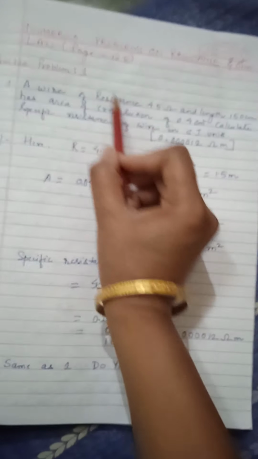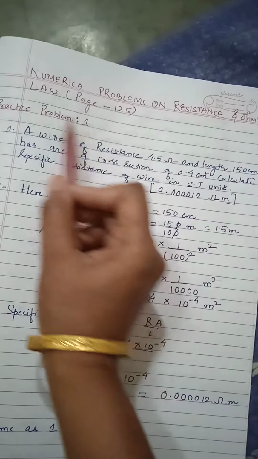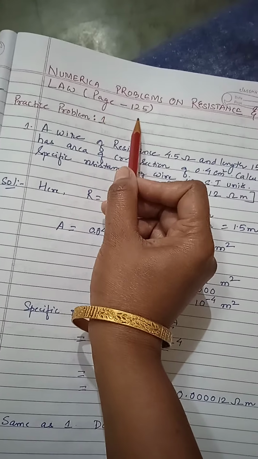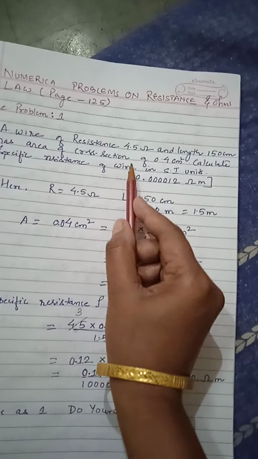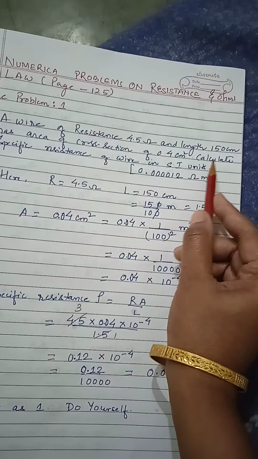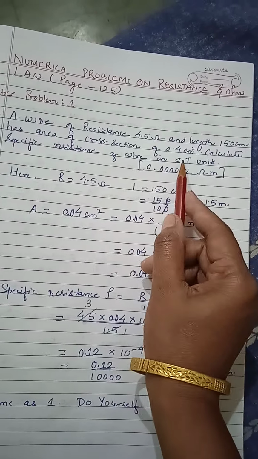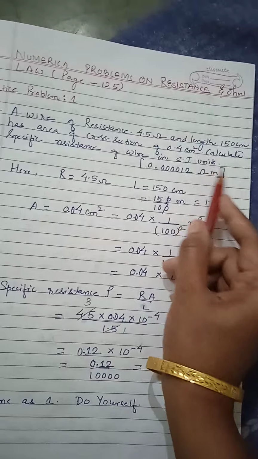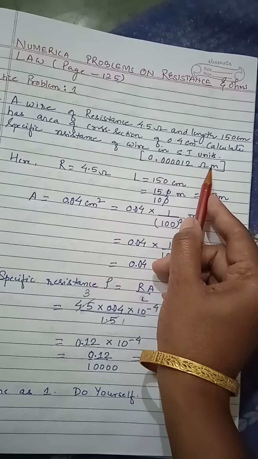In this video, I am going to explain numerical problems of resistance and Ohm's law. Page number 125, practice problem number 1. A wire of resistance 4.5 ohm and length 150 centimeter has area of cross section of 0.4 centimeter square. Calculate specific resistance of wire in SI unit.